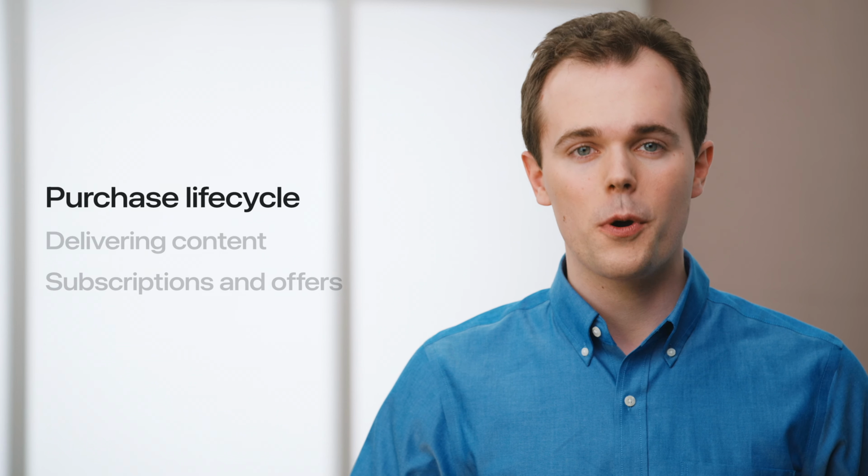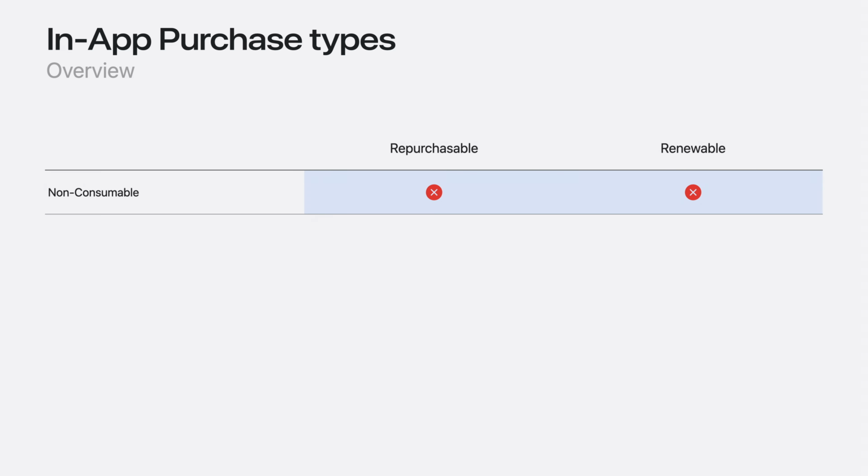Let's get started with the purchase lifecycle. There are a variety of in-app purchase types. Here is a brief overview.